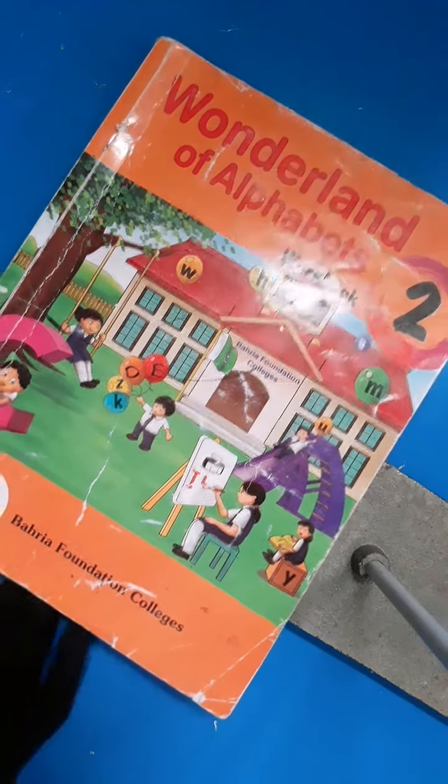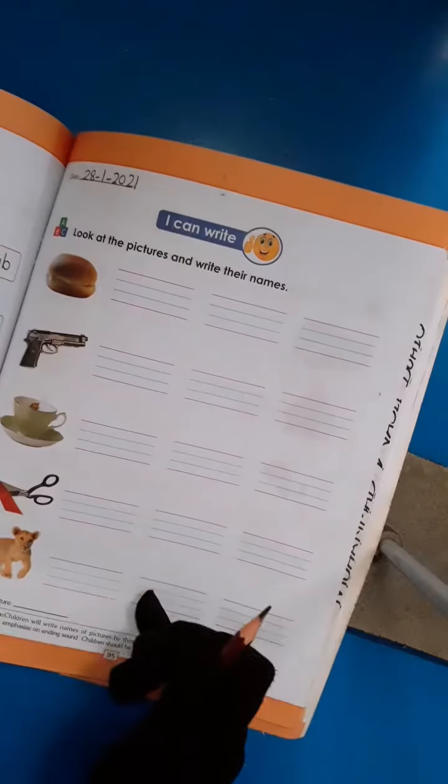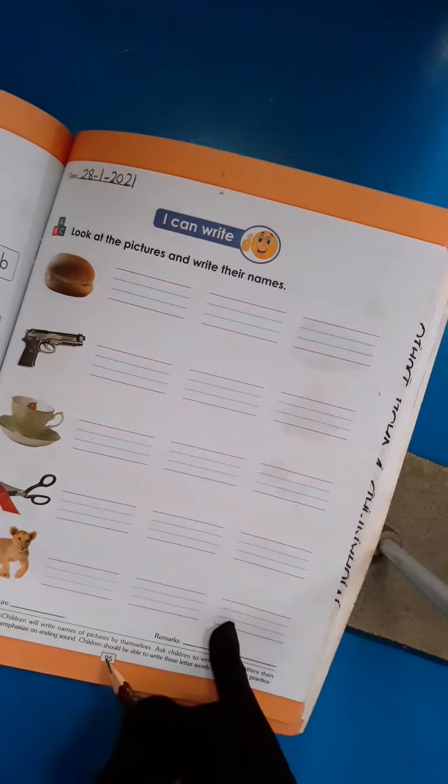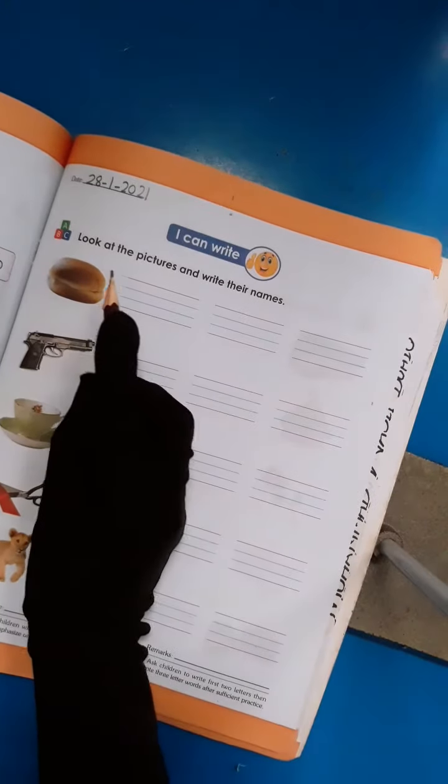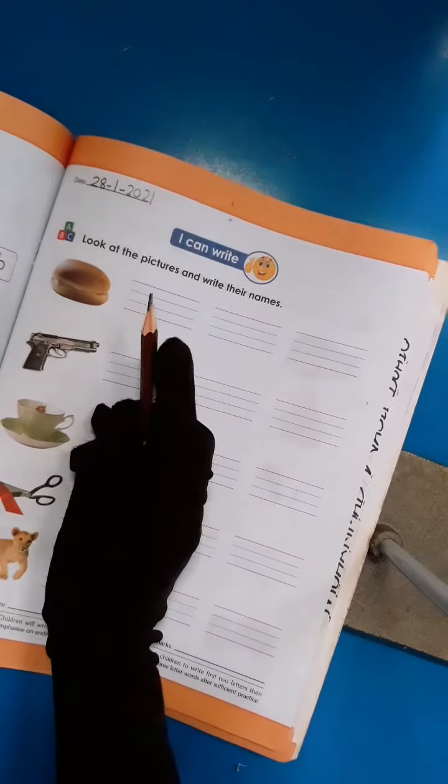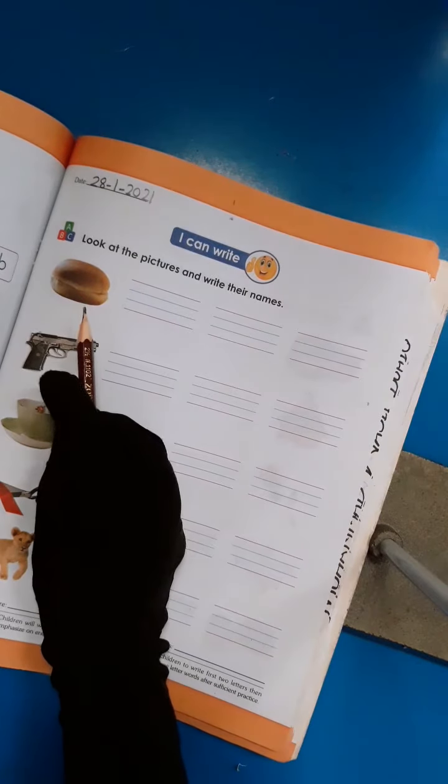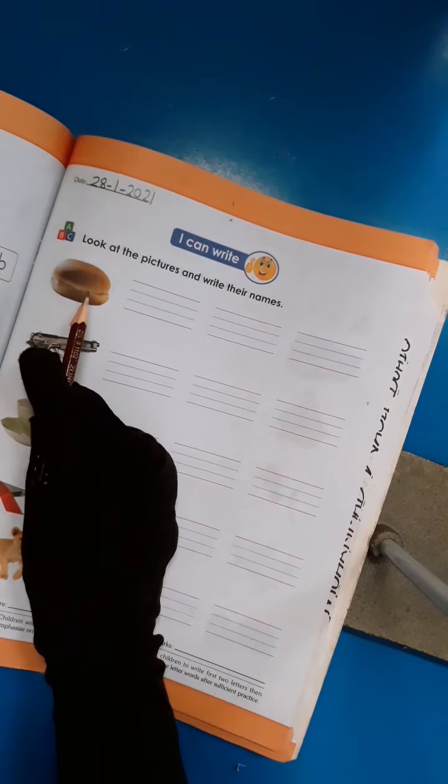Students, now come to book page number 95. Look at the pictures and write their names. Students, look here. What's this?